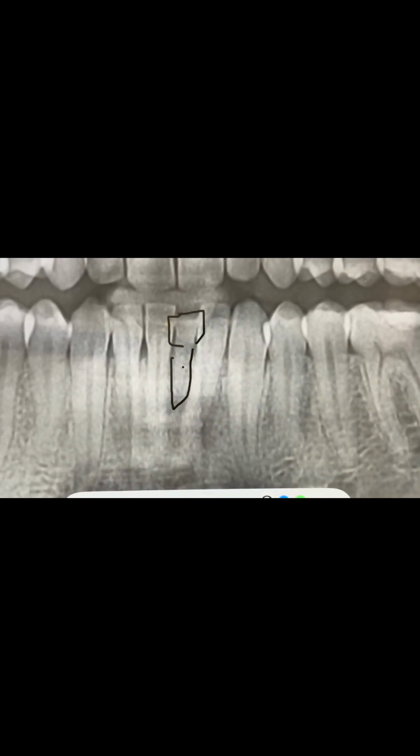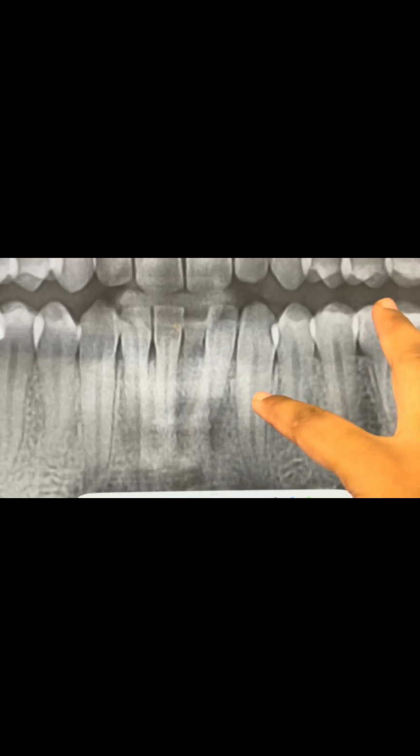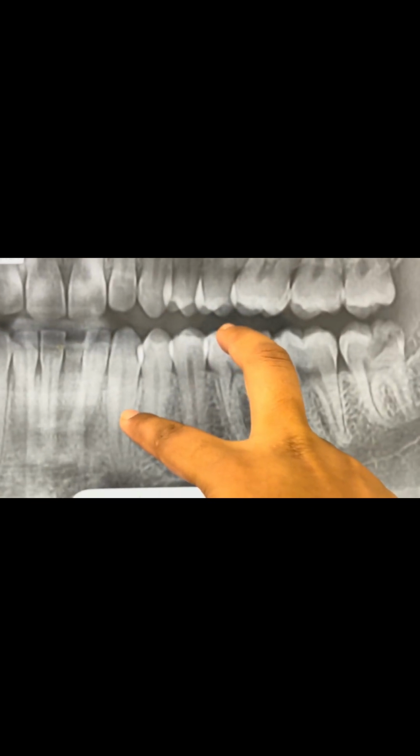And here, if you identify the number of teeth, this is the central incisor, lateral and canine. Similarly, central, lateral and canine. So there were midline retained deciduous teeth over here. Now let's zoom out and move to the other side.